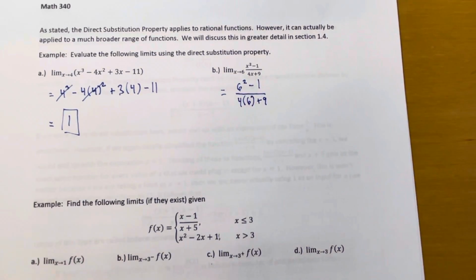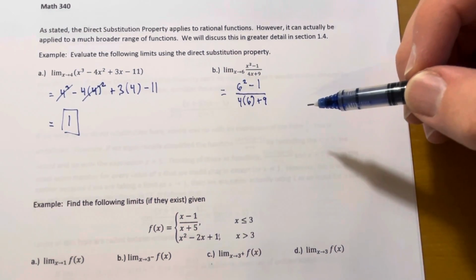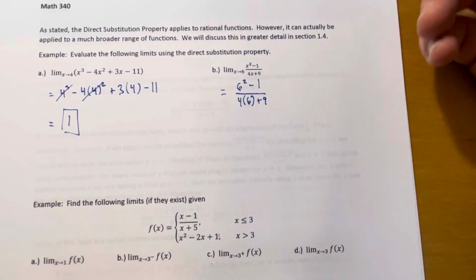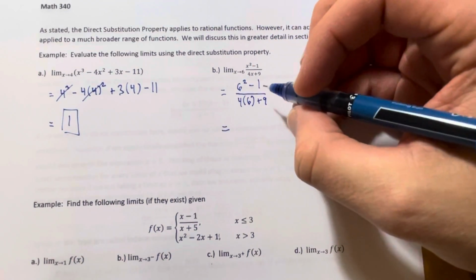Now remember that direct substitution property, if we are looking at a rational function like this, we do need to make sure that our denominator is not going to be 0, but I can already see that it won't. So that means that we're not going to run into any trouble there.